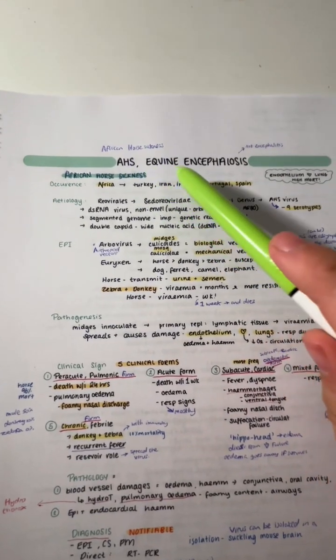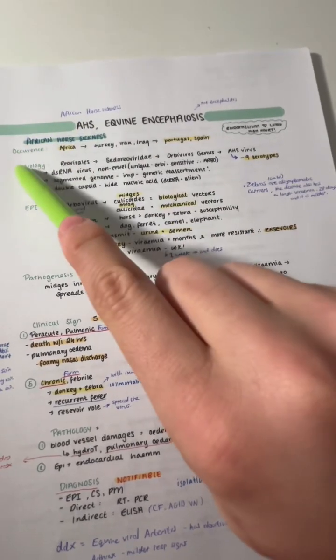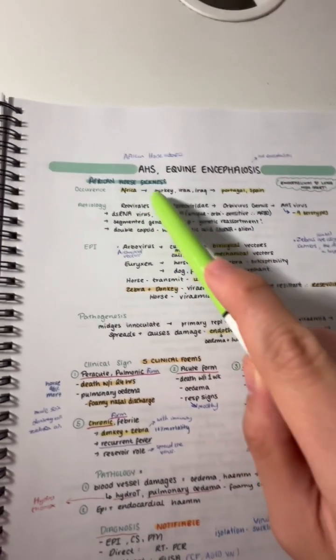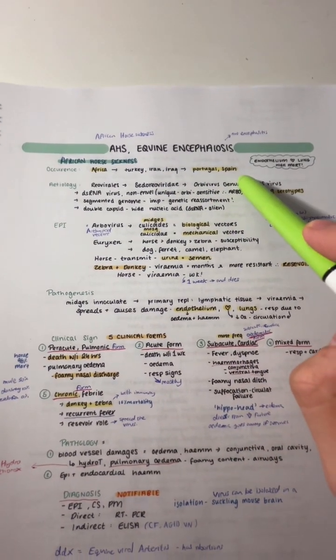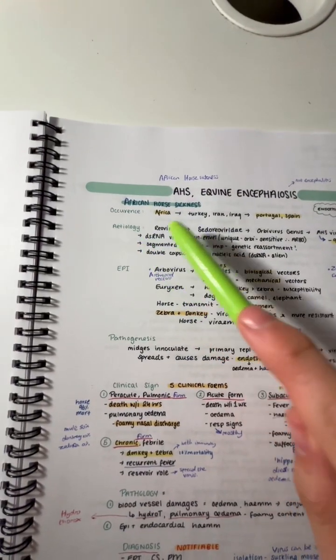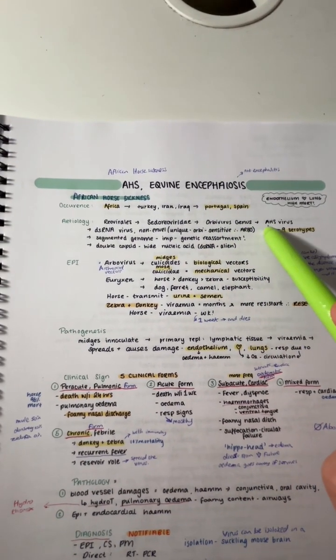African horse sickness and equine encephalosis. For African horse sickness, the occurrence: it began in Africa and then spread to Turkey, Iran and Iraq. It's now found in Portugal and Spain. For the etiology, the Sedoreoviridae has the orbivirus genus, which has the African horse sickness virus.